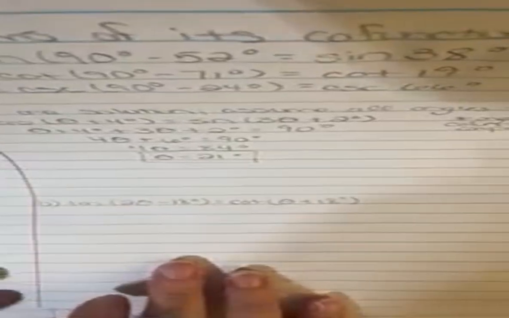for tangent of 2 theta minus 18 degrees equals cotangent of theta plus 18 degrees. Tangent and cotangent are co-functions. Let me slide this up a little bit. So we can do the exact same process.